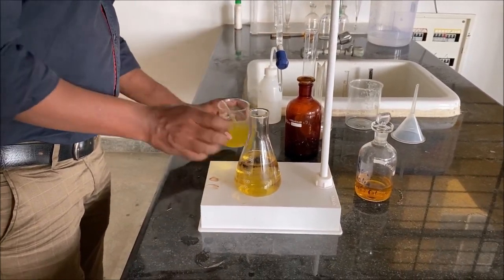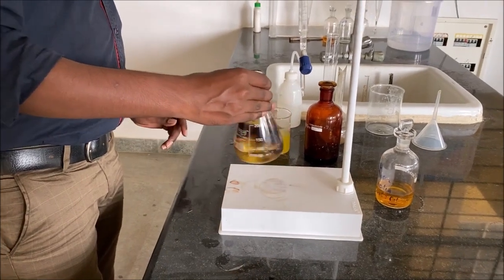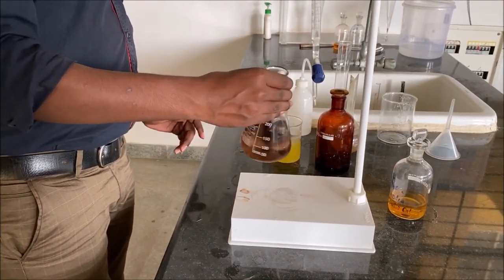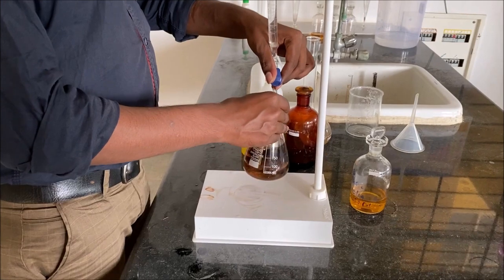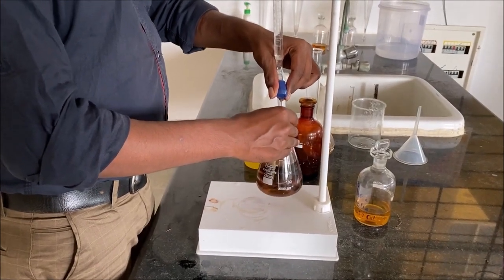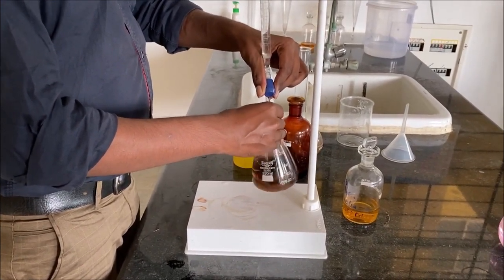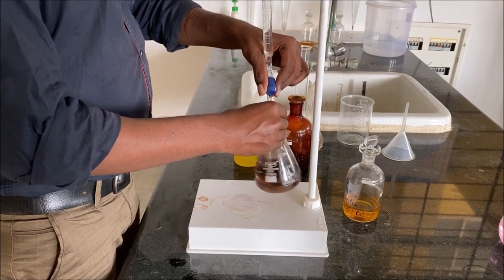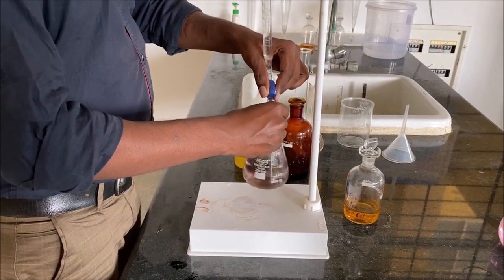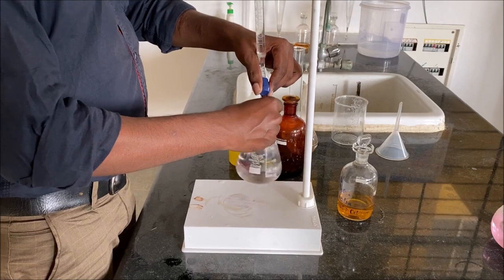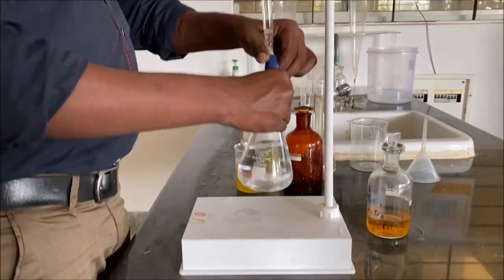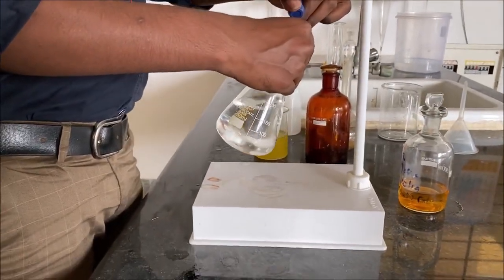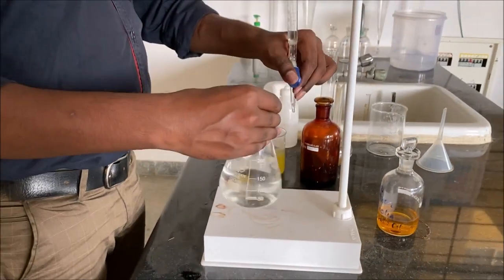So we can witness the solution turning dark blue. Now the solution is titrated against standard sodium thiosulfate solution until the dark blue color vanishes and the solution becomes colorless. So it is easily visible that the solution has turned colorless.